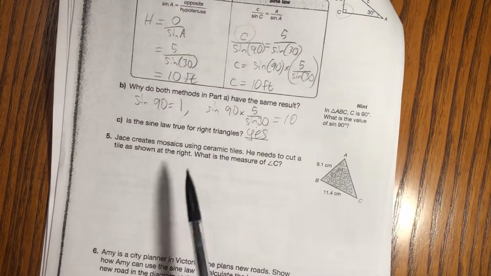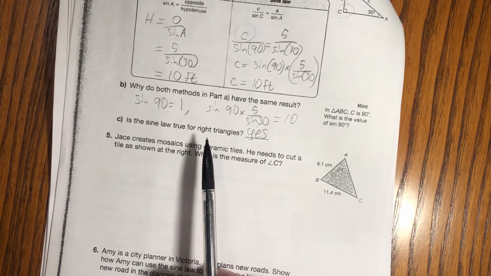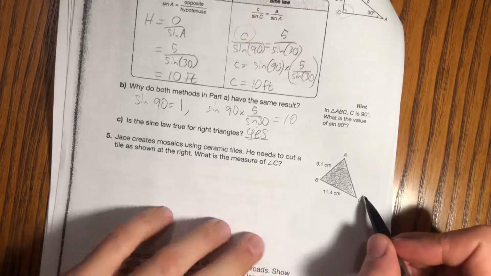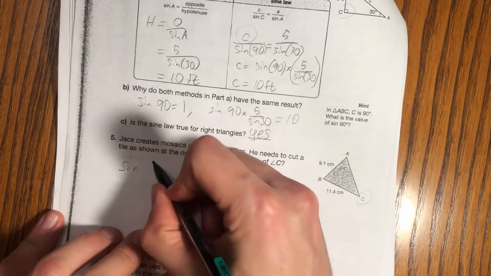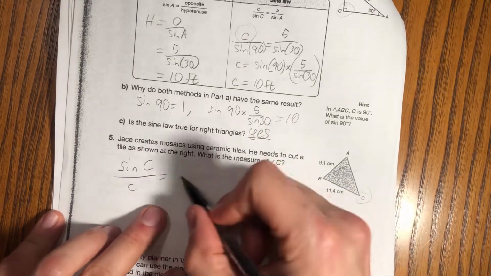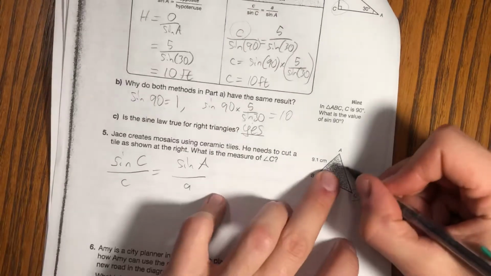All right, 5. Jace creates a mosaic using ceramic tiles. He needs to cut a tile as shown to the right. What is the measure of angle C? Okay, I'll give you the formula and you guys got to do it. So sine C over little c equals sine A over little a. Sine A is hard to read.